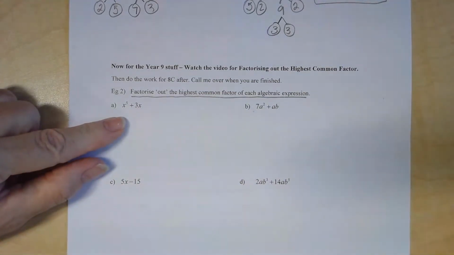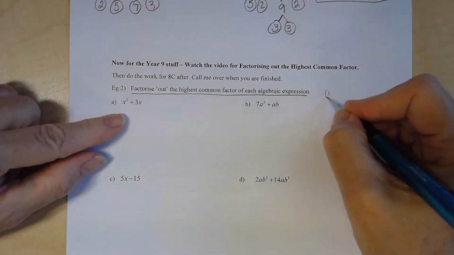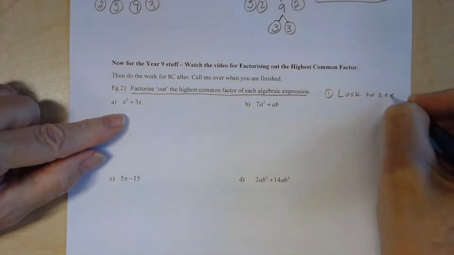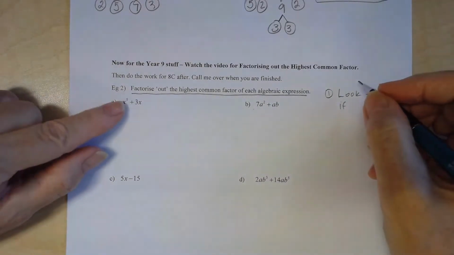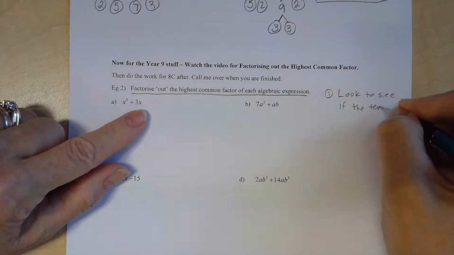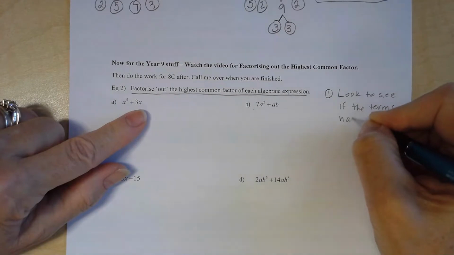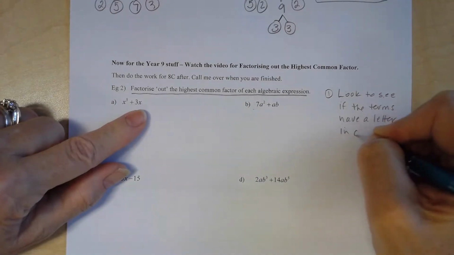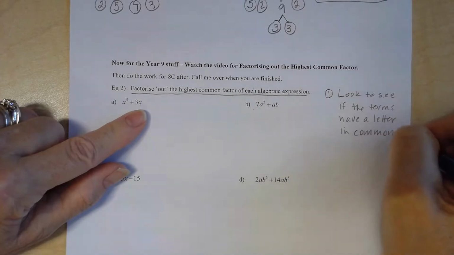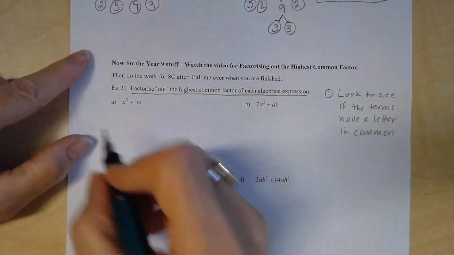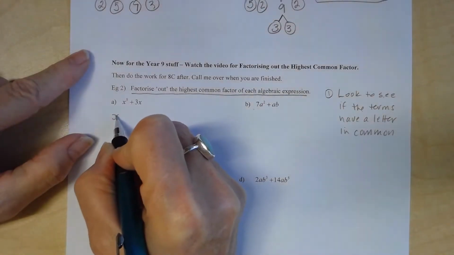So I'm going to put a couple little rules over here. The first thing I'm going to do is look to see if the two terms have a letter in common. So in this one, they have an x in common. They both have a factor of x. So that goes on the outside.